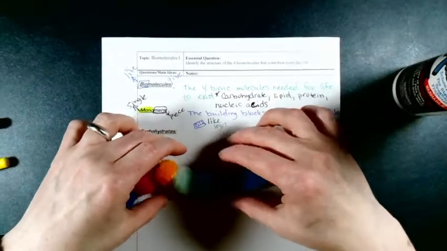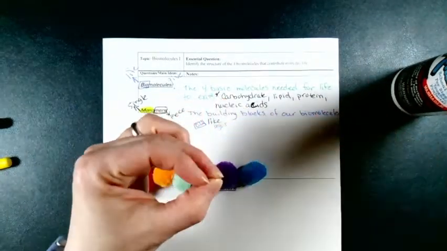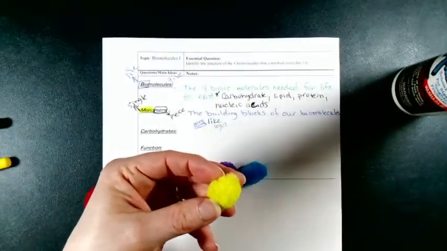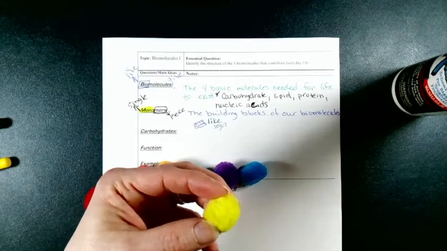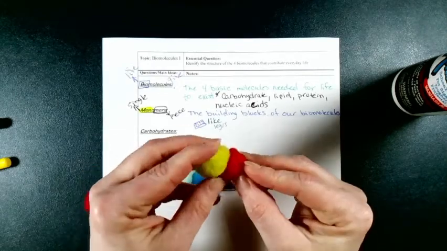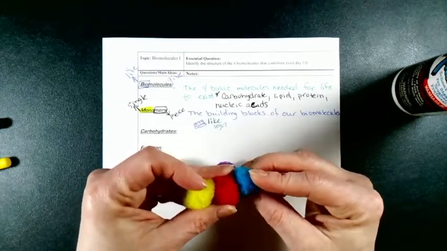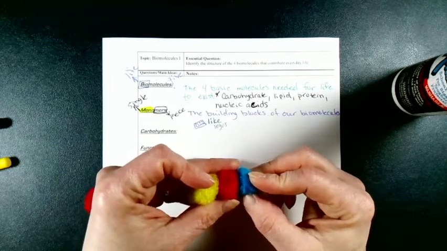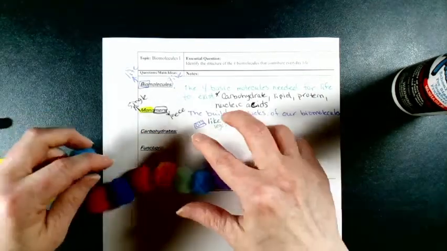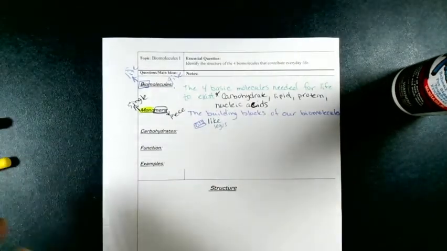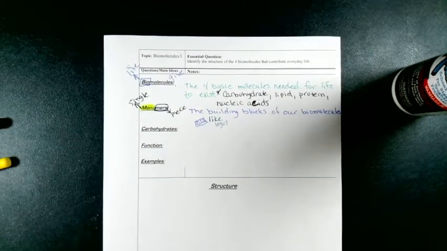So now we're going to get started. So remember, a monomer is a single piece, one piece. And we start building these monomers on top of each other to make our biomolecule. Okay, move my arts and crafts stuff over away. Now we're really going to hit the meat of our topic today. We are going to start with carbohydrates.